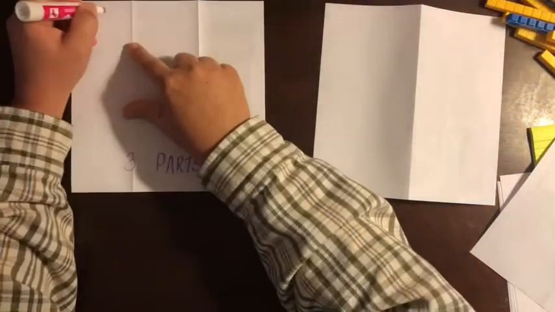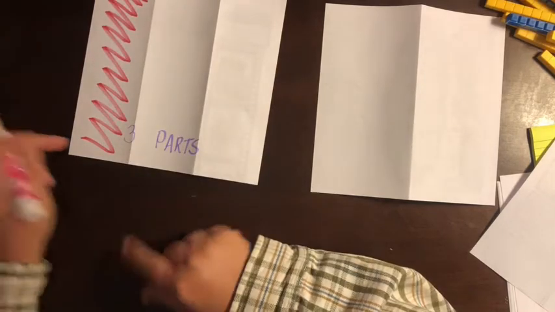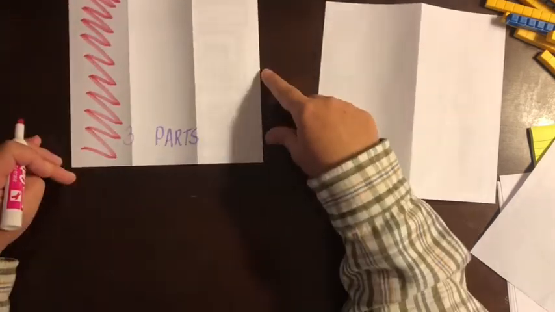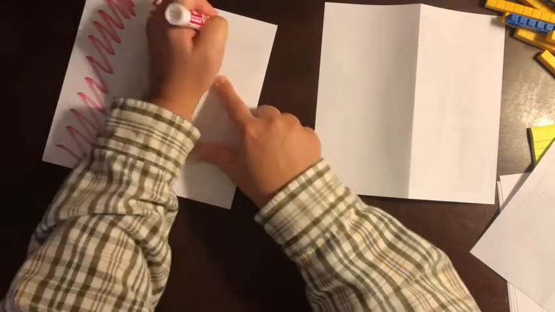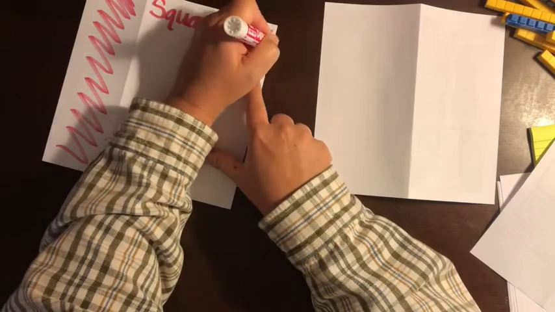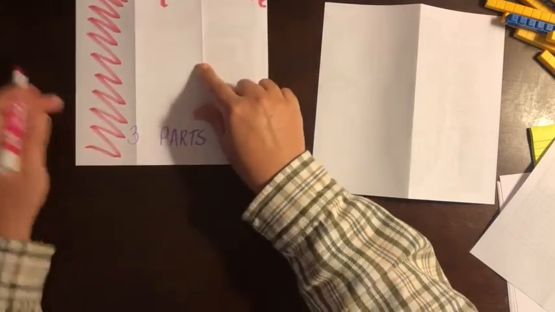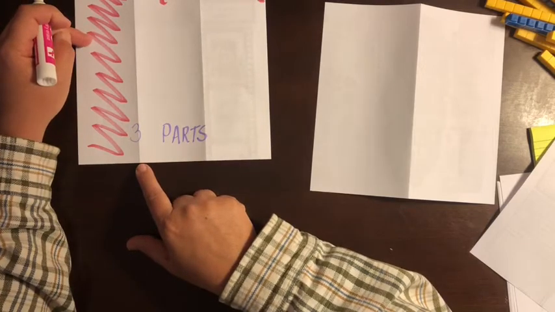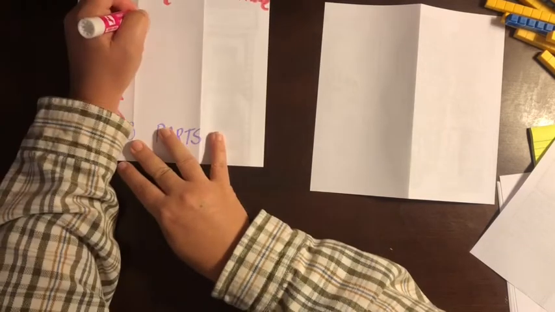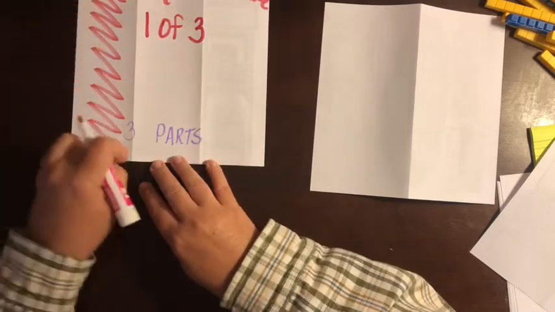Very good. So if I was talking about this one part that I'm shading, we know that this is a whole square. But if I'm talking about just this shaded in portion, what would that be called? I have 3 parts, so what would that shaded in part be called? Good job. It would be 1 of 3 because it's 1 of 3 parts.